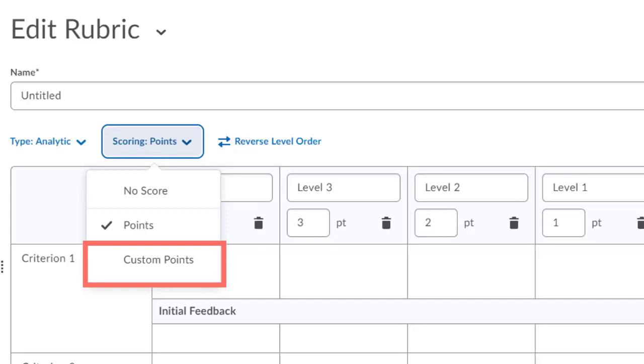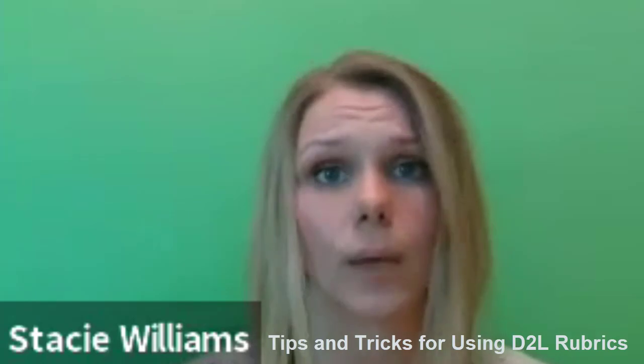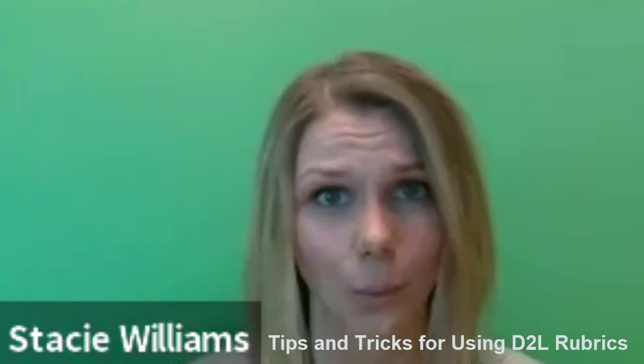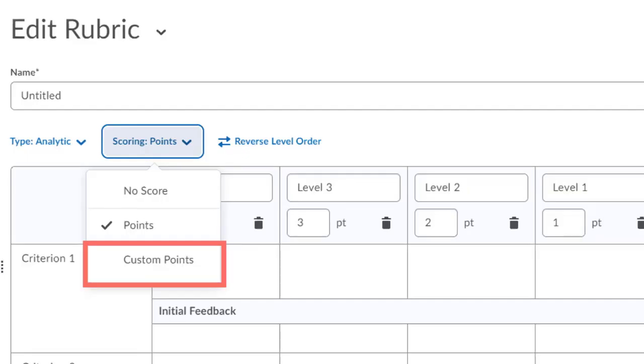Well, I have to give them all the same point value, so I can't weight the importance of different things in my assignment. And I used to find this very frustrating. I would create subcategories to try to change the point values, and it made for a really complicated rubric. So the thing that will make your life the easiest is to always choose the custom points feature. And I have that in a pink kind of red box here.